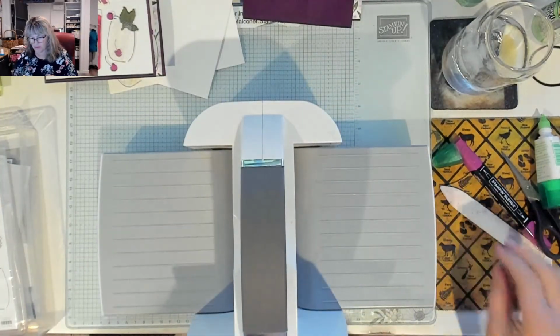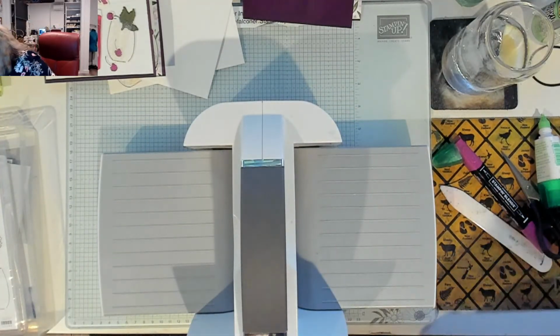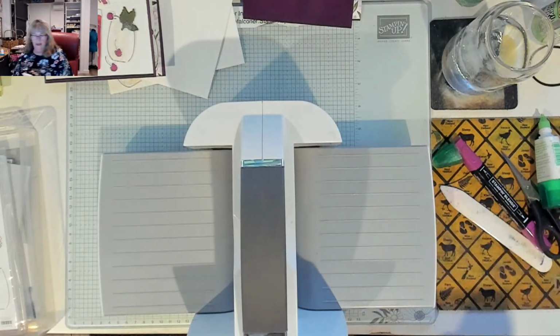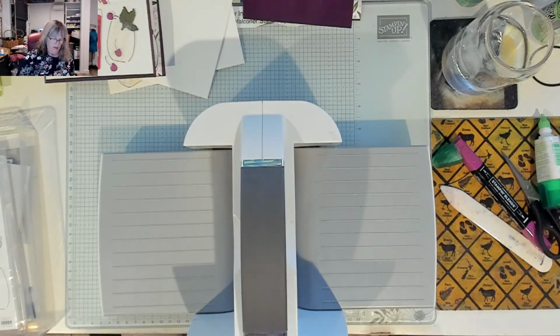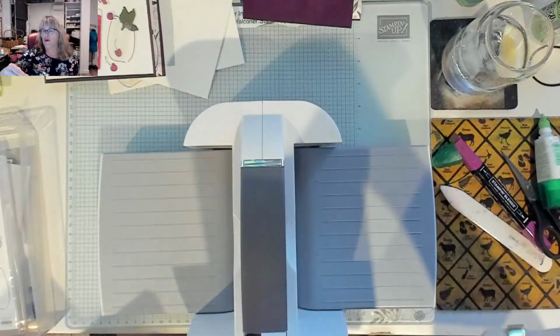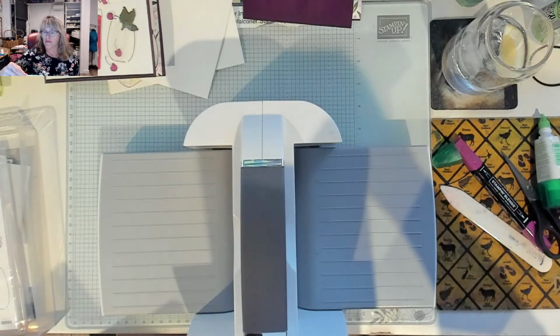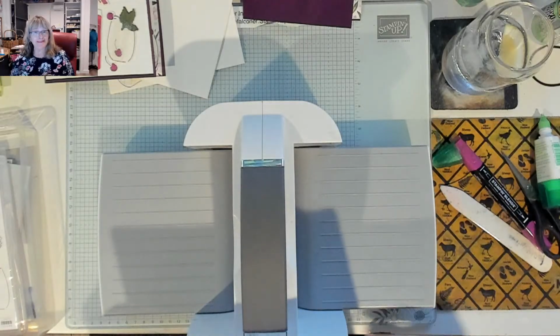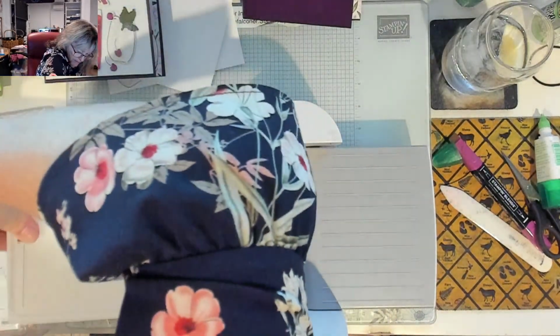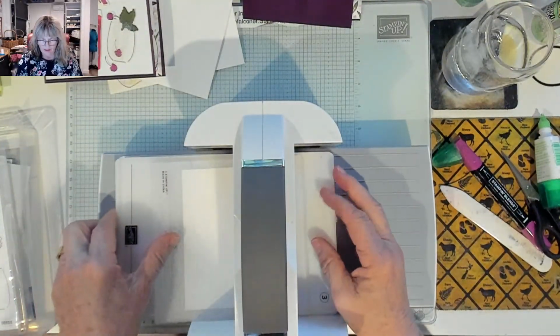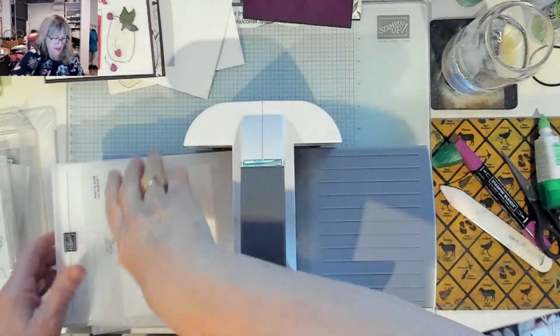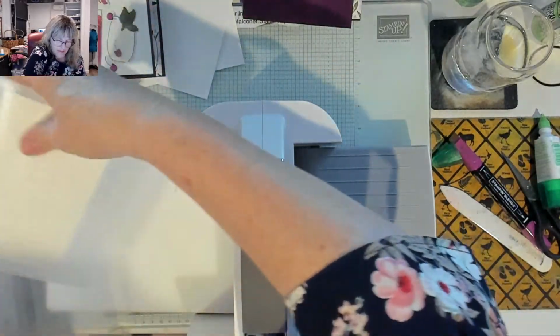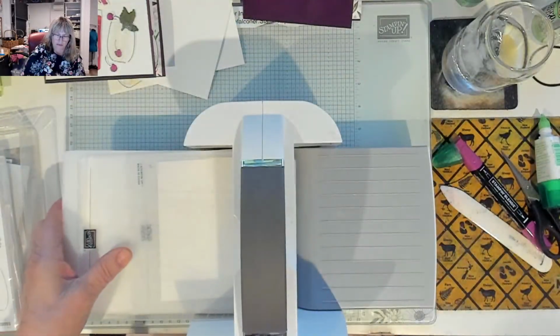Okay, this is the big boy. We need... Now, do we need this one for... do not use with embossing folders, okay? So I'm just going to put one of those down. See, I don't know if it's thick enough to go through like that, to be honest.